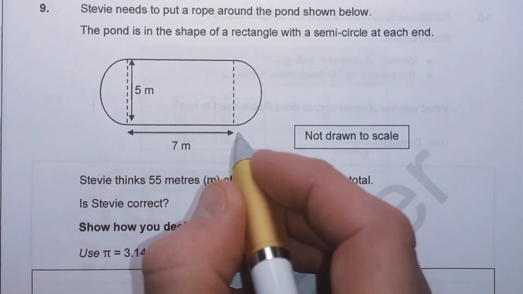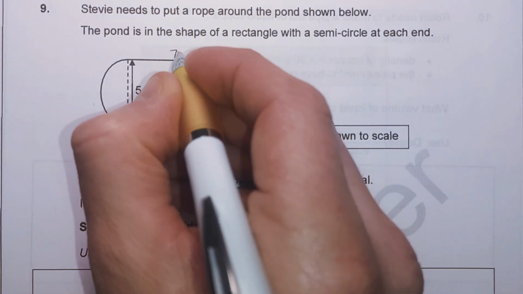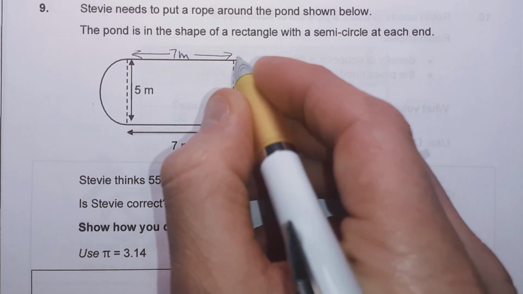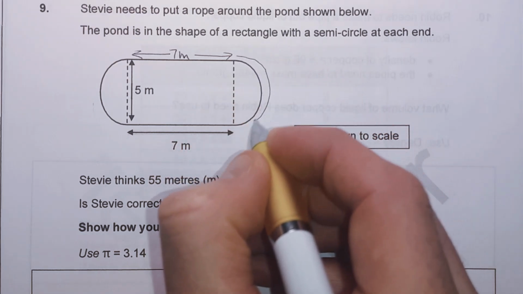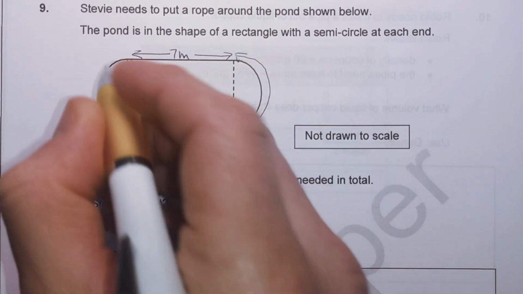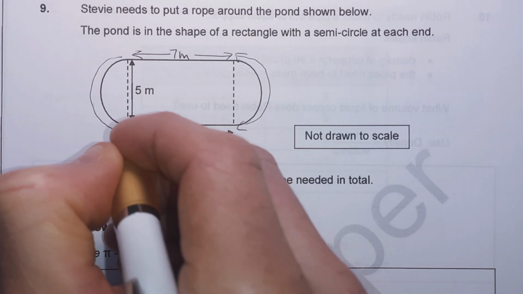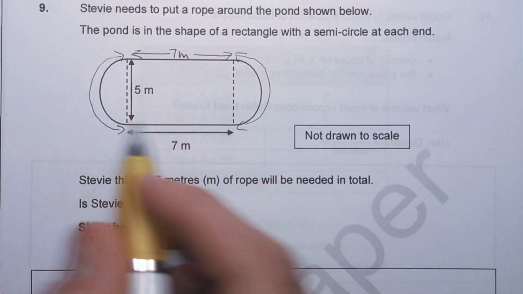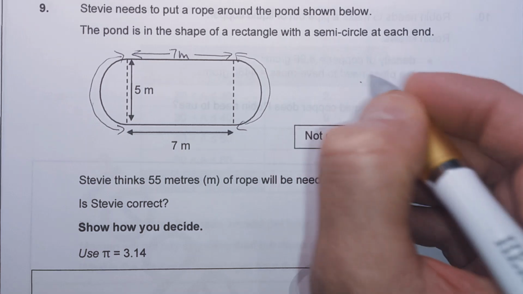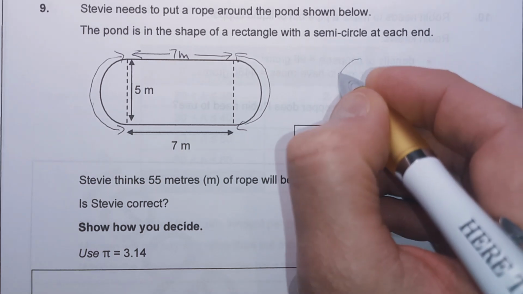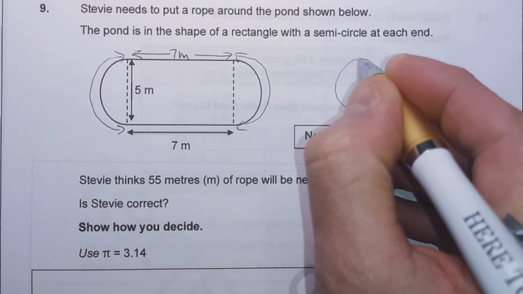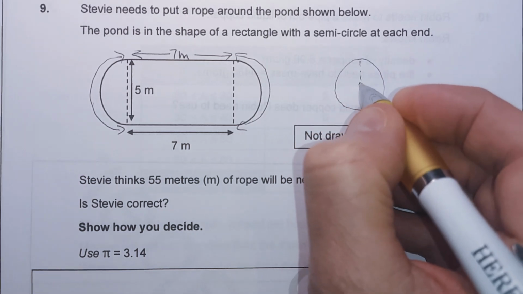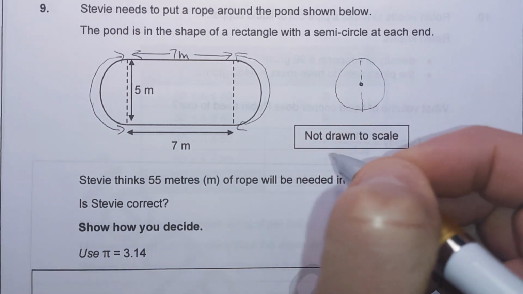So we know we've got 7 metres here. We're going to have another 7 metres up here. So what we do need to work out is this distance around here and this one around here. Okay, so we've got 2 semicircles, but what we can do is think about those as one complete circle, because a semicircle would be there. We're just putting them together.